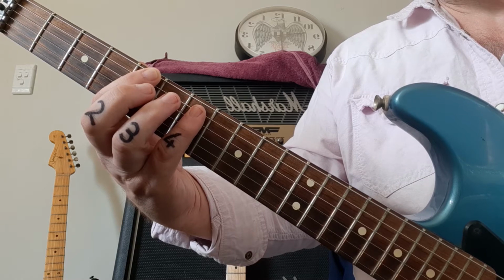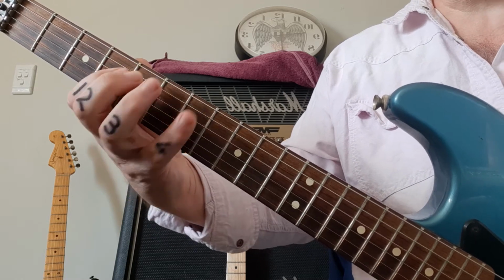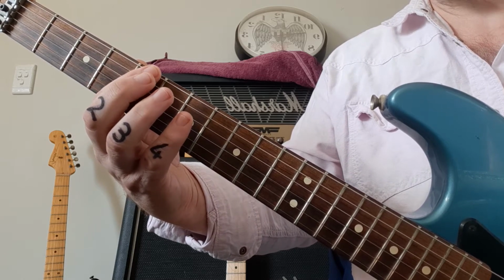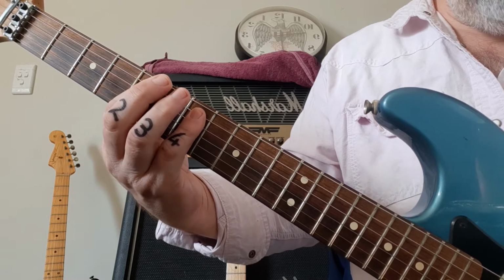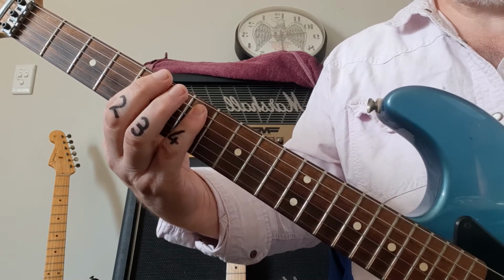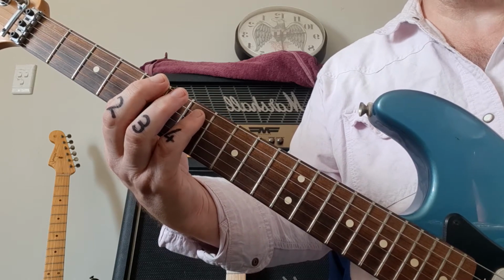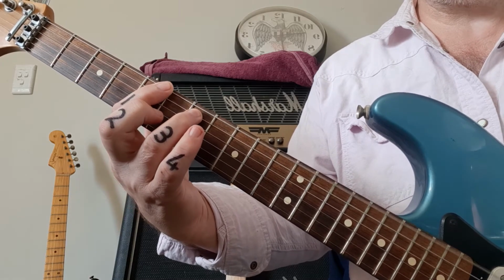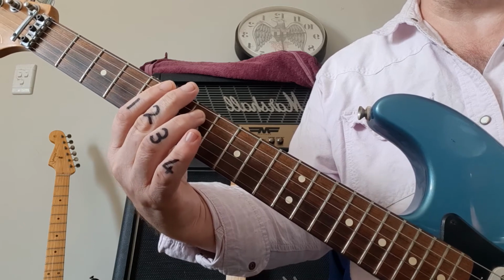Now, we can also include the octave. Now, the octave is 1, 2, 3, 4, 5, 6, 7, 8. Because 8 means octave. So if I play the first, the fifth, and the octave, I can get a fuller sound. Or I can just keep it down to the 2 strings. Which is quite nice because I can increase my dynamic now with a bit of a palm damp, for example. And I can get something like that.